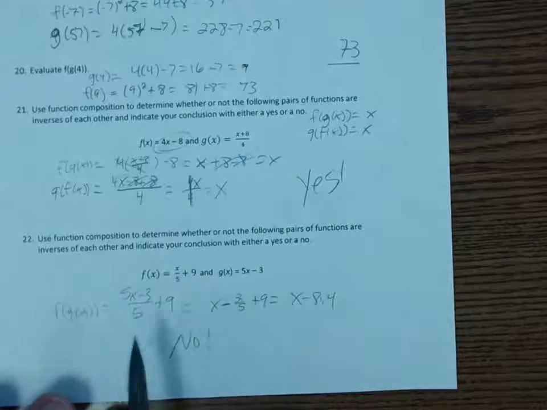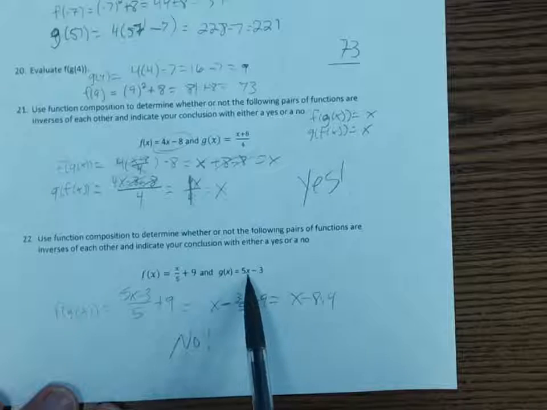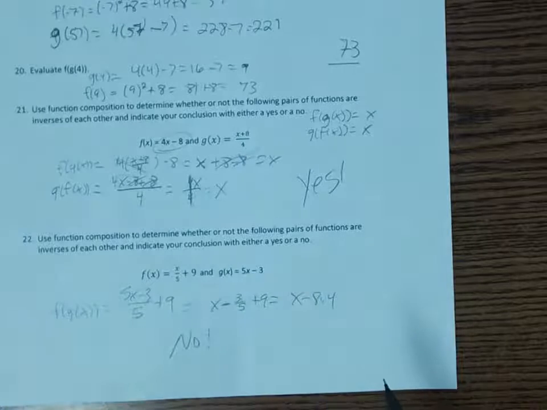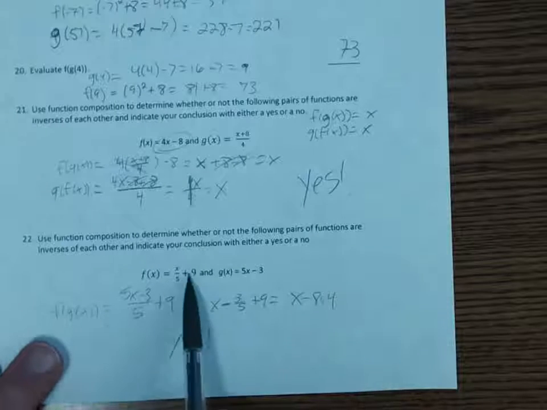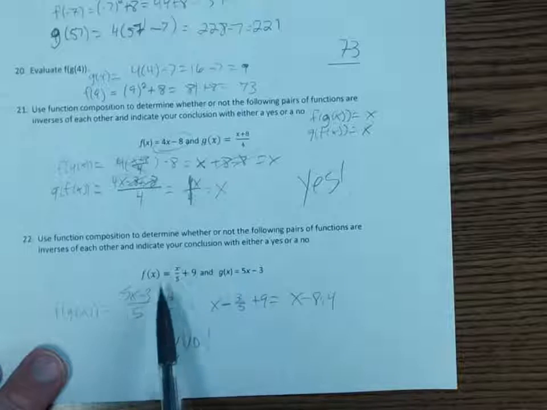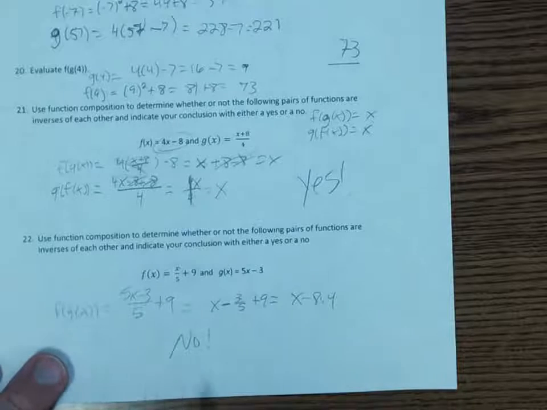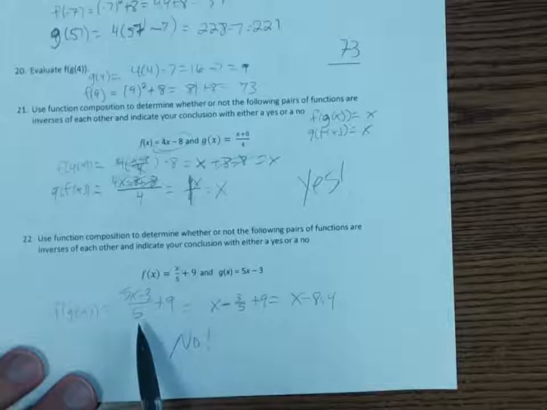On number 22, we're given f of x equals x over 5 plus 9, and g of x equals 5x minus 3. I started with f of g of x. I took the f definition and put 5x minus 3 in the top. That's where this came from. I said, okay, I need to simplify this. So I divided 5x and then divided negative 3 by 5.